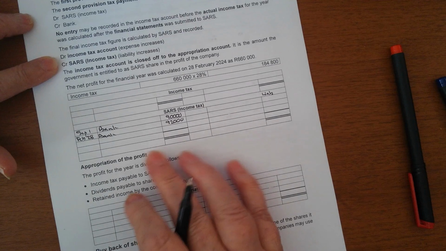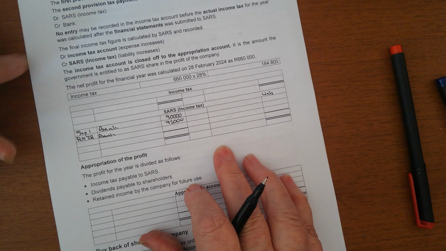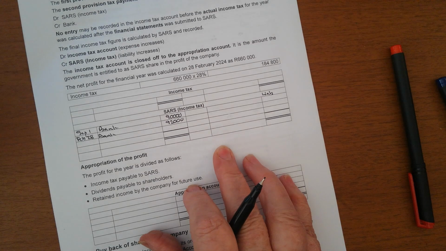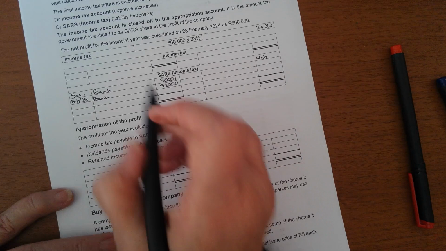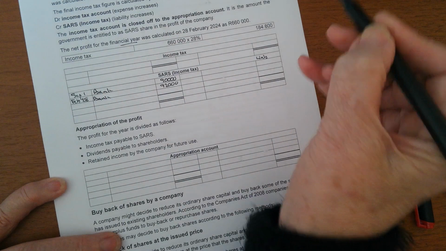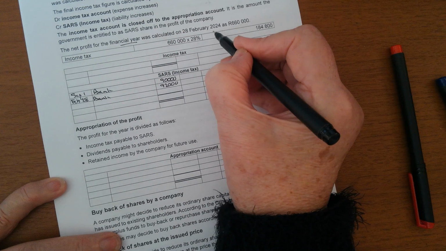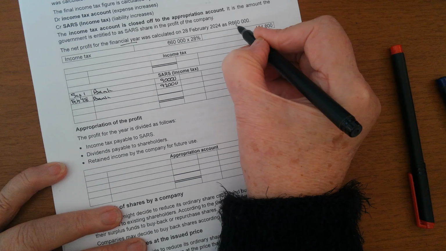Okay, now after this, we will finalize our financial statements. And as soon as we know what the actual profit is, we can only then calculate the income tax. So in this case, say the net profit for the financial year that was calculated and submitted to SARS was 660,000.